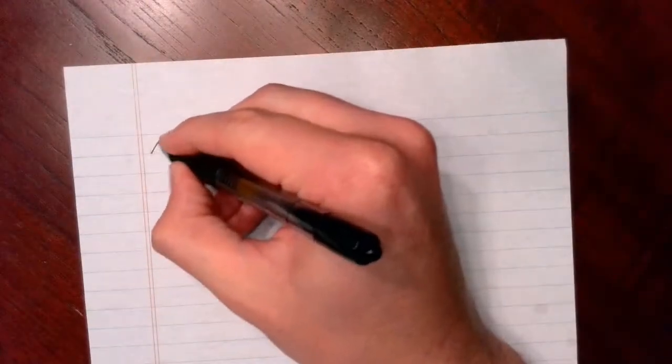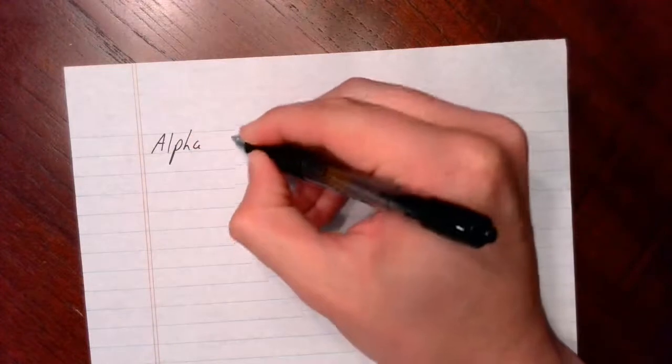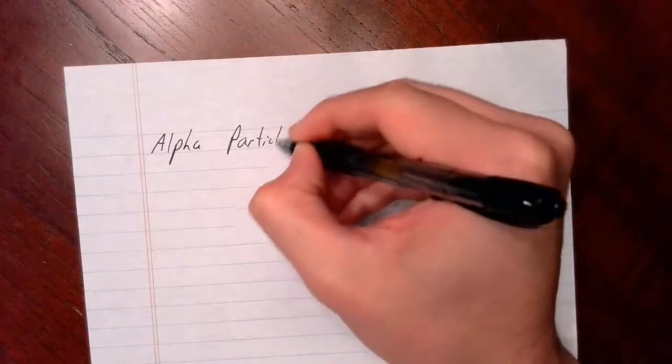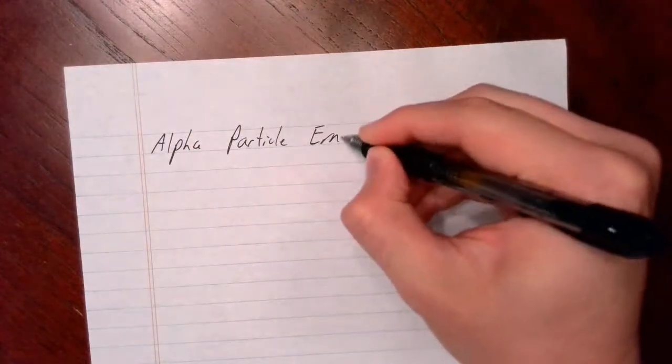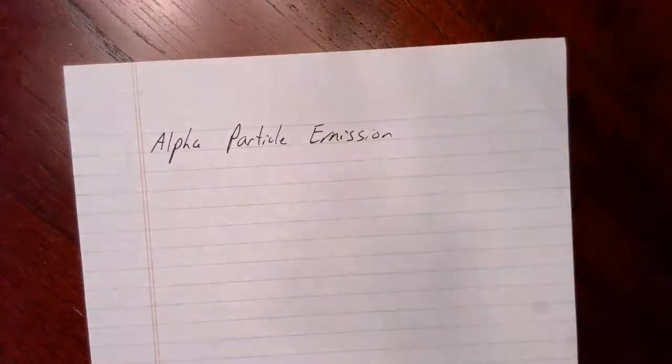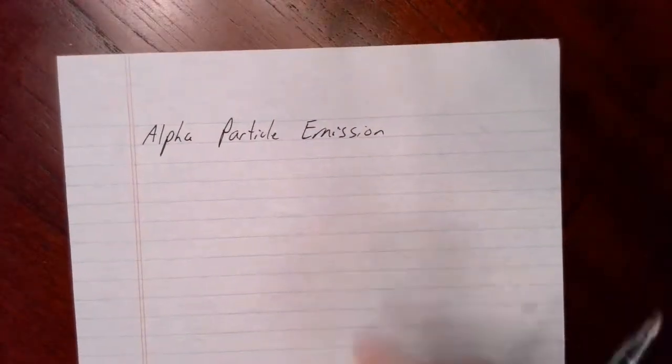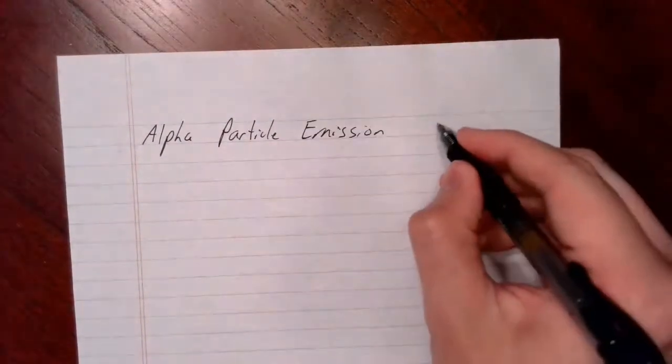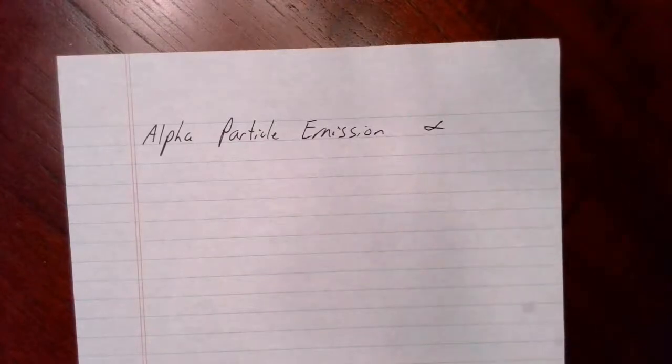So let's go ahead and jump in and look at the four major types of nuclear decay. The first type of nuclear decay we're going to look at is a process called alpha particle emission. The symbol for an alpha particle is the Greek letter alpha.